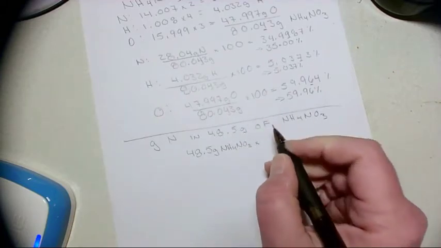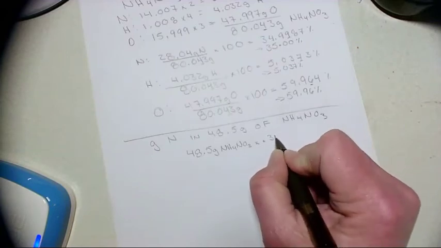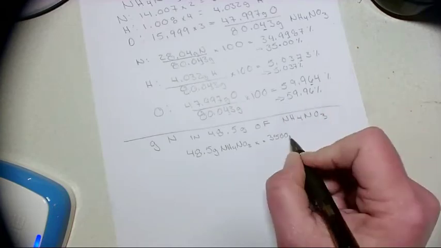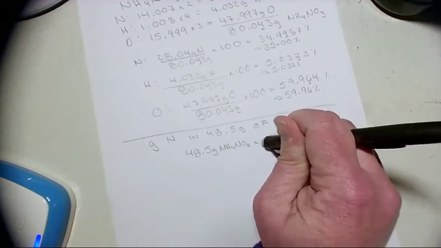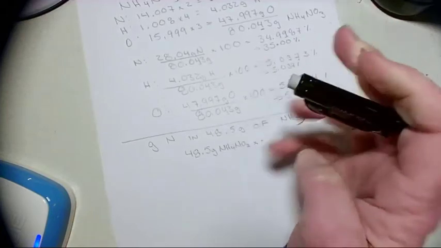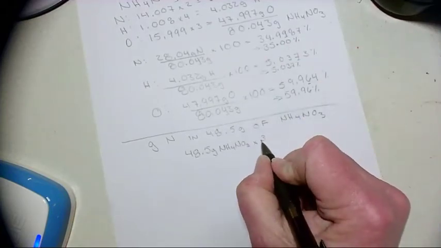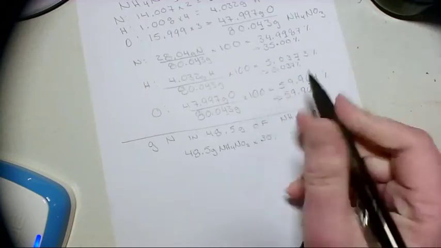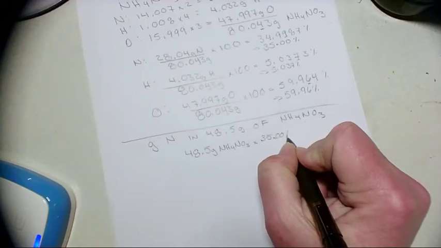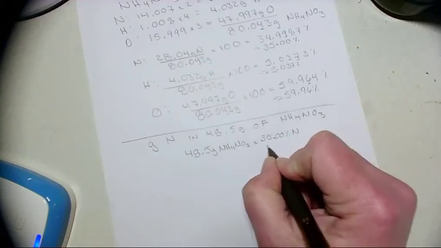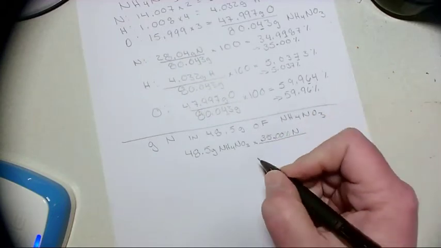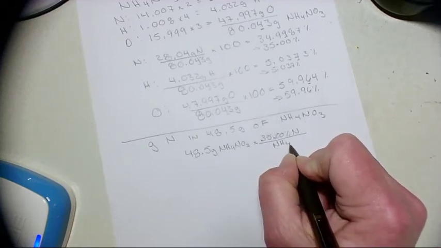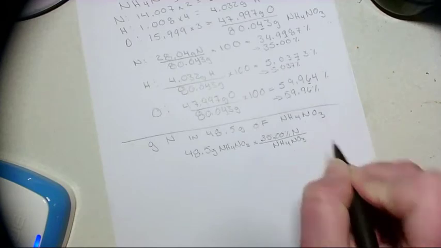times 0.3500. Actually, I'll just write it as a percent. Times 35. I'll use my sig figs. 35.00% nitrogen in NH4NO3.